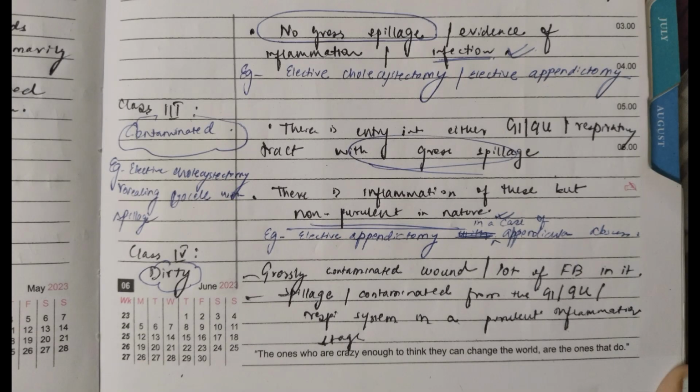Then there is the clean contaminated wound, in which there is entry into the tract, but there is no gross spillage or no evidence of infection. In a contaminated wound, there is entry into the tracts as well as gross spillage. Lastly, there is the dirty wound, in which there is entry into the tract. Also, there is presence of a large amount of foreign body and contamination.